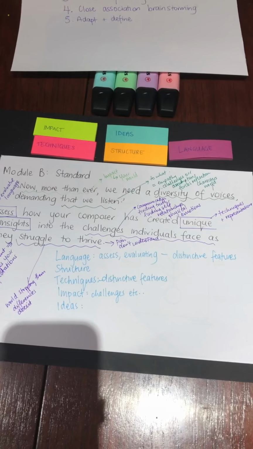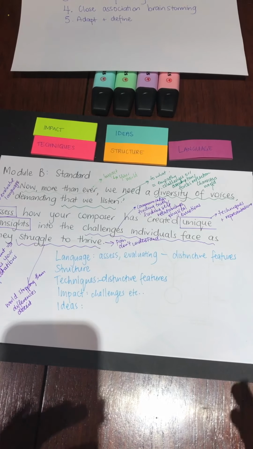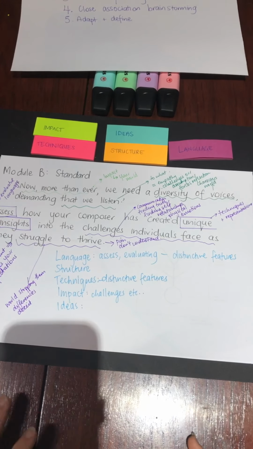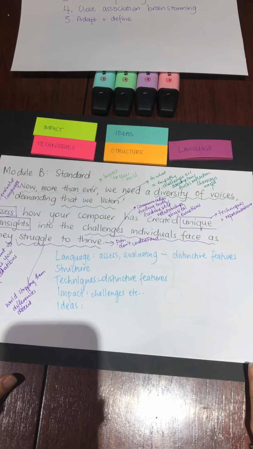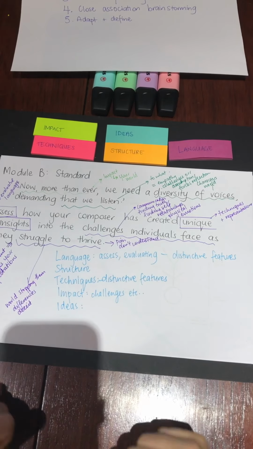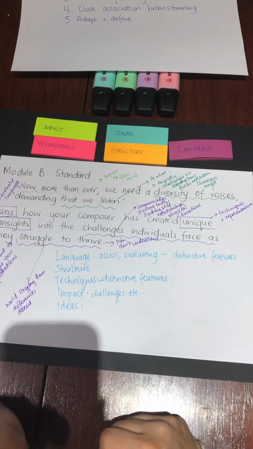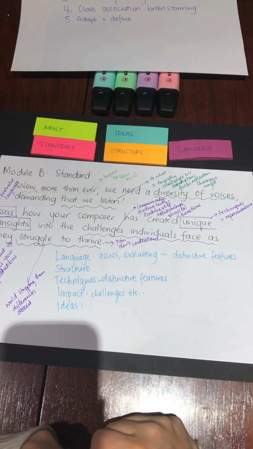Then, as we do with the common module, you go and adapt and define. You adapt your thesis, you adapt your topic sentences, and in doing so, you have adapted your argument, and therefore some of your analysis should also adapt, if need be, to fit the question. This does not come on the day. It comes from practice and repeated practice.